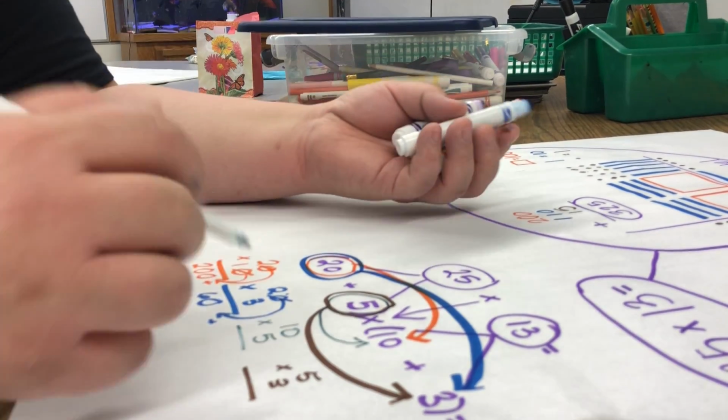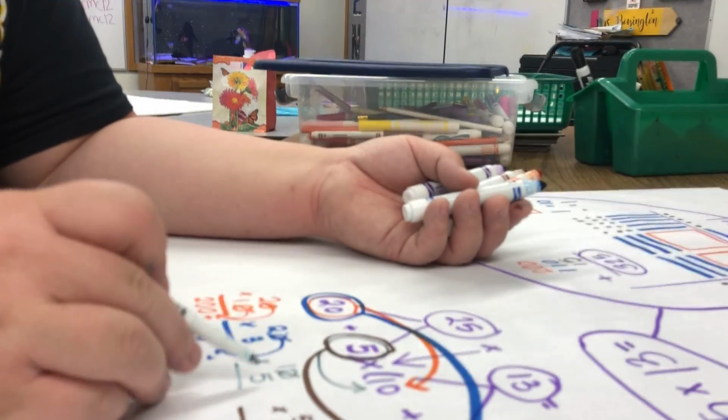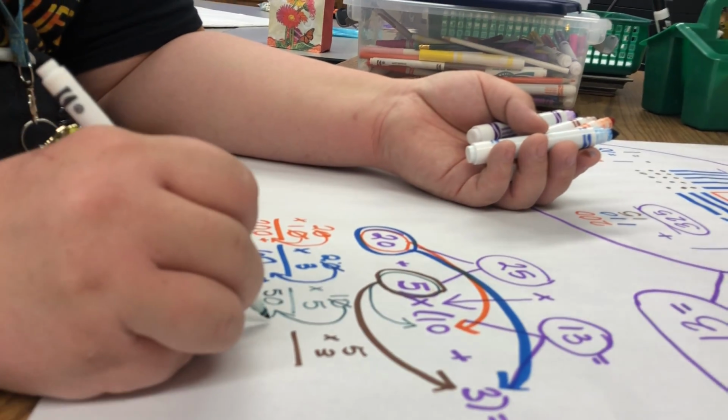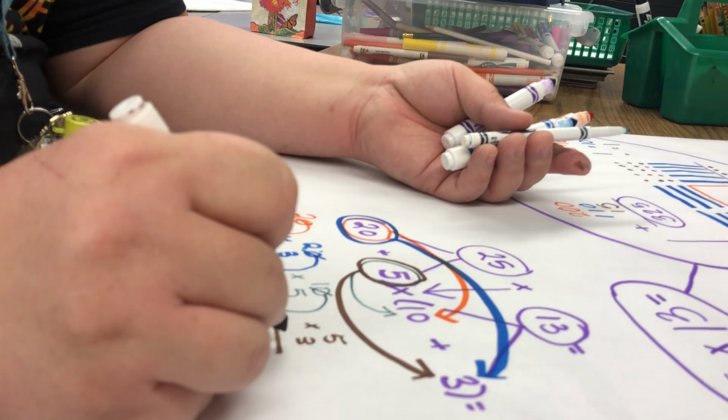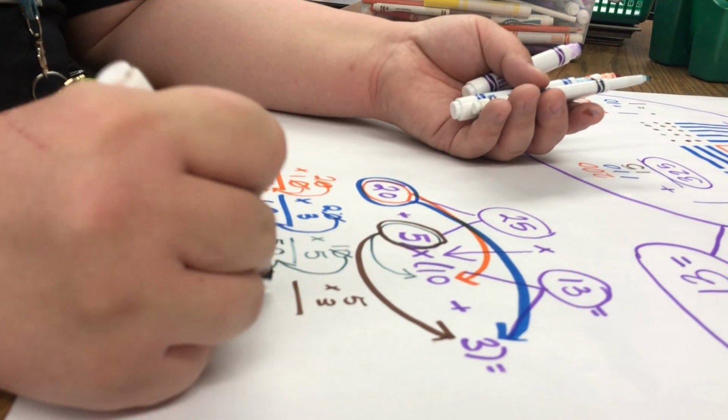Now 10 times 5, we're going to get rid of that placeholder for just a second. 5 times 1 is 5. We need to take that 1's placeholder back down and it turns into a 50. All right, now there's no placeholders on this. And so 5 times 3, 5, 10, 15.